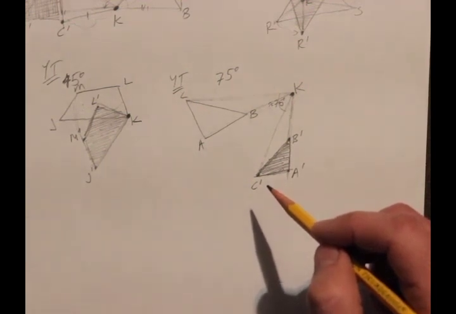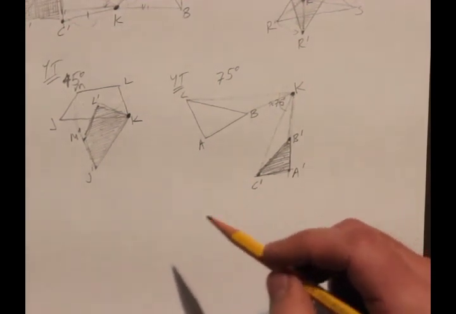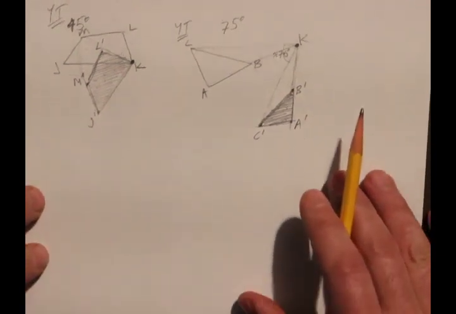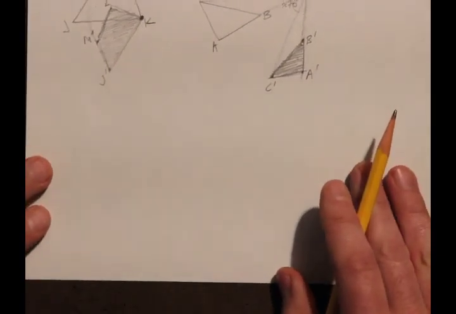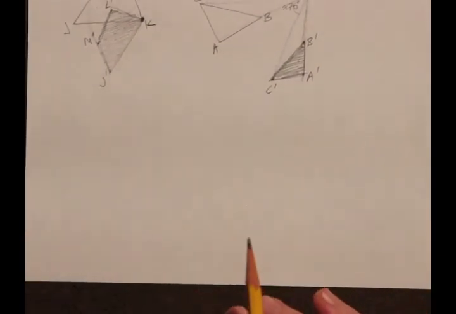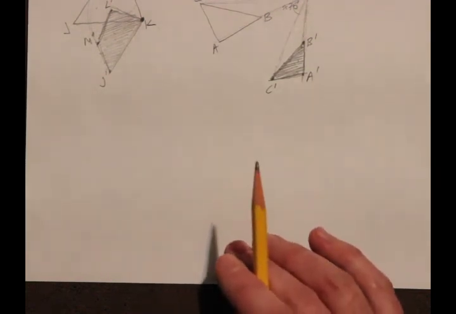Now we're going to write a little bit down here at the bottom of your notes, and then we're going to do some examples on the coordinate plane. Just 2 examples on the coordinate plane.